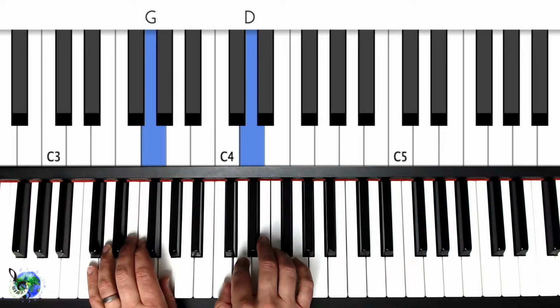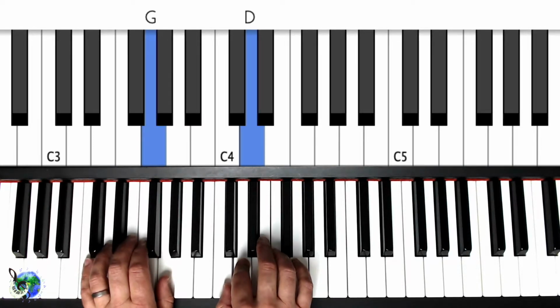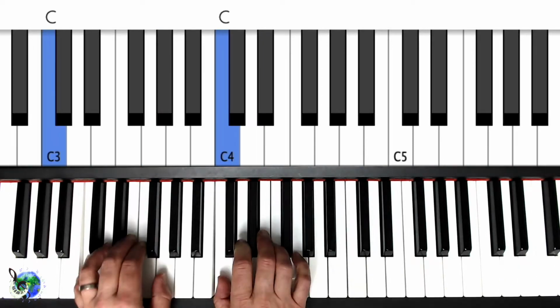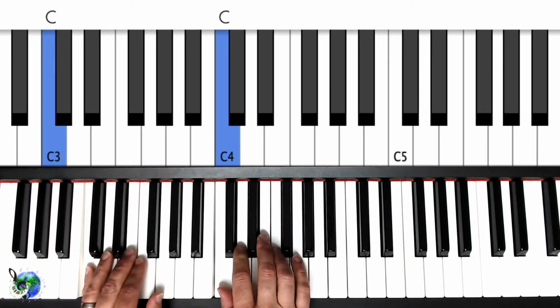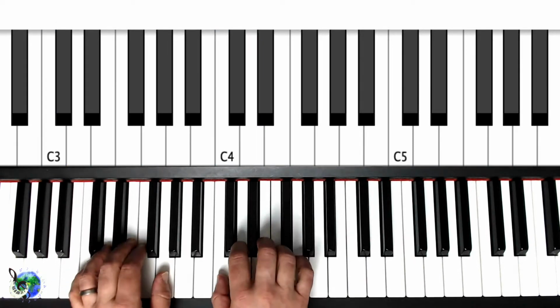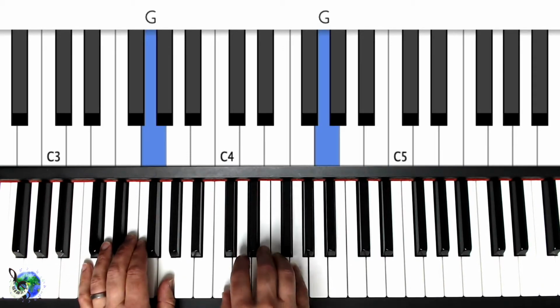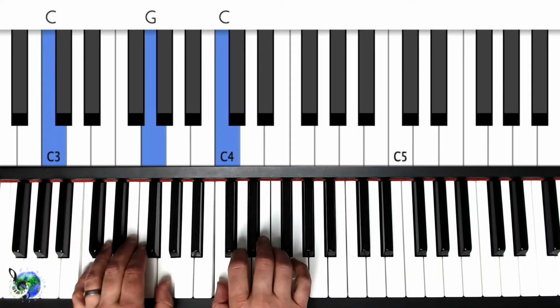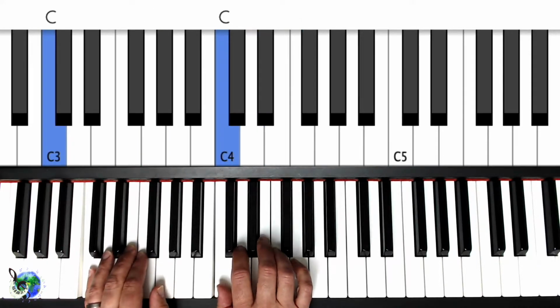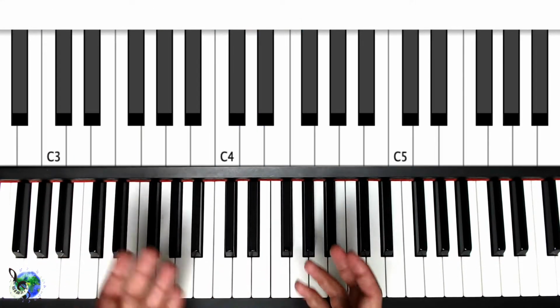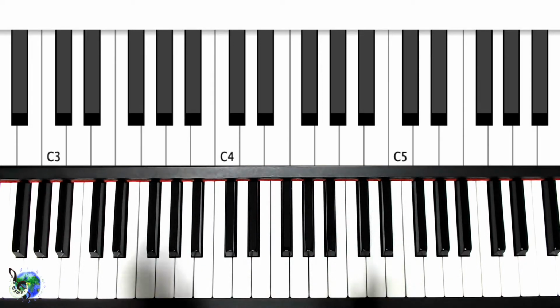And then it will resolve the left hand to a C note while the right hand plays a C note. So that last bit goes, and that's pretty much it for section 2.